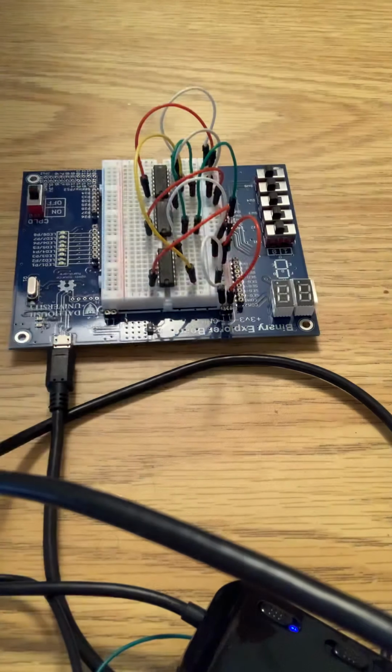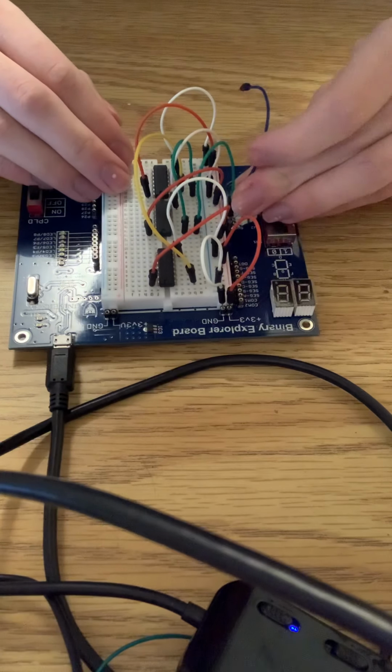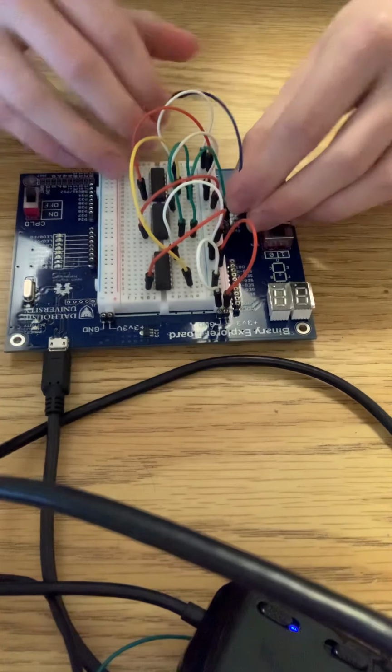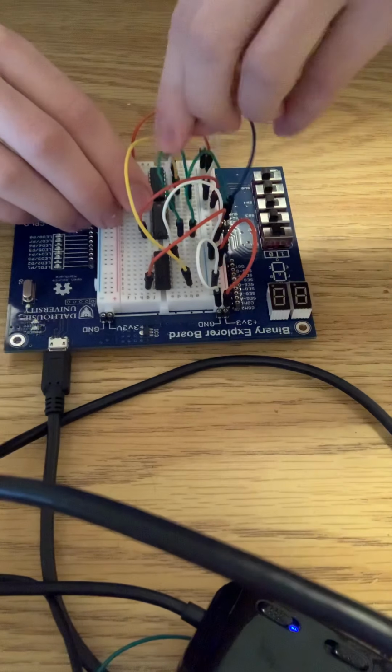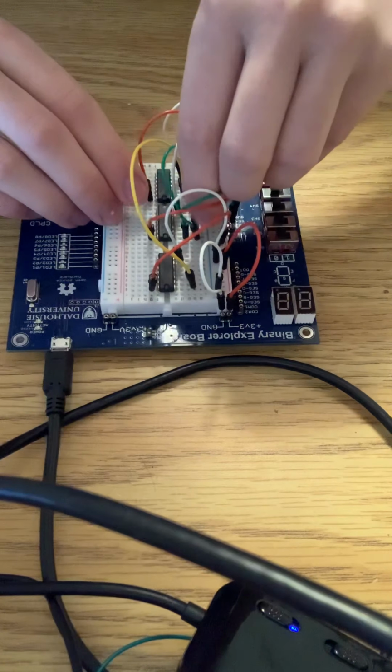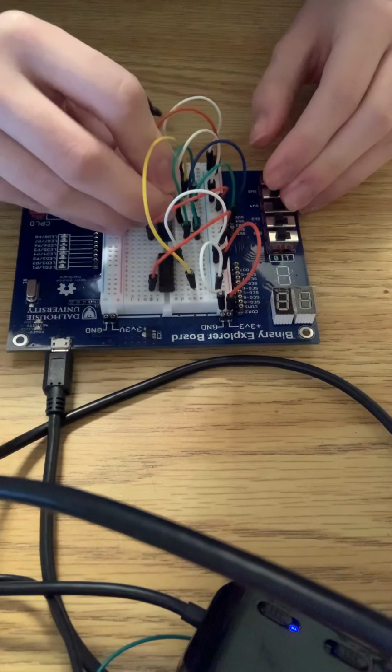All right. Now for switch 2's input. Switch 2 leads to the XOR gate. Then it also leads to the AND gate.